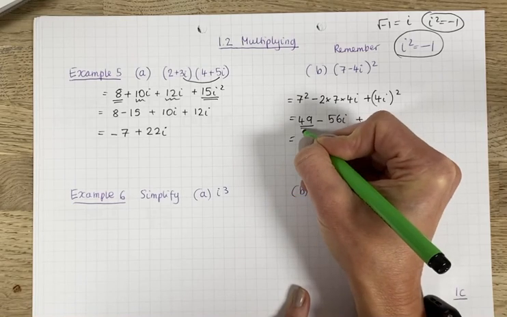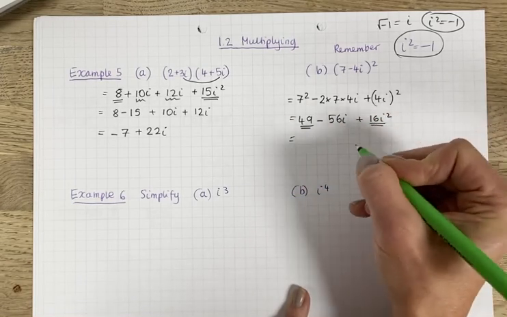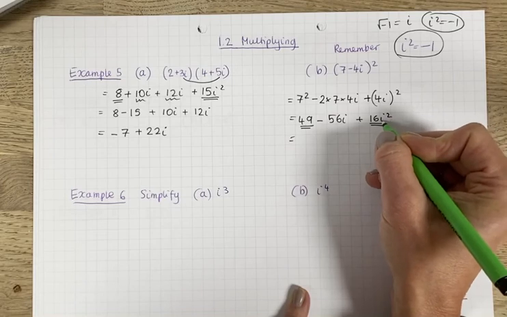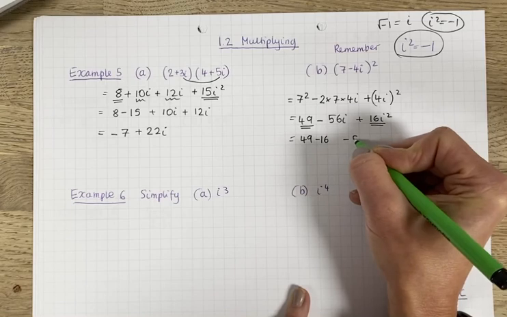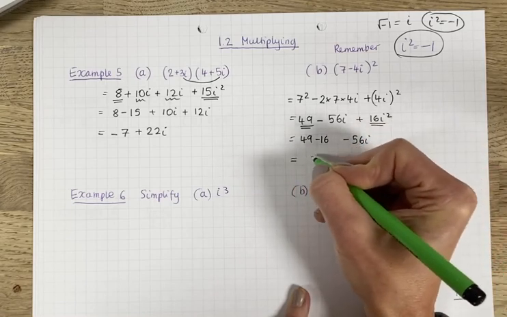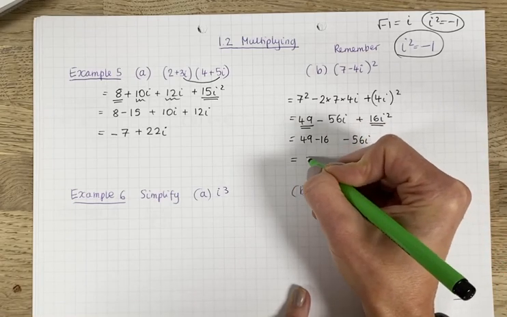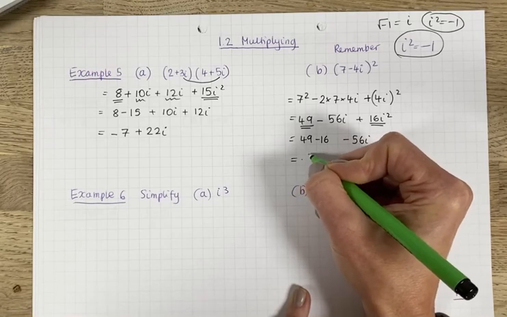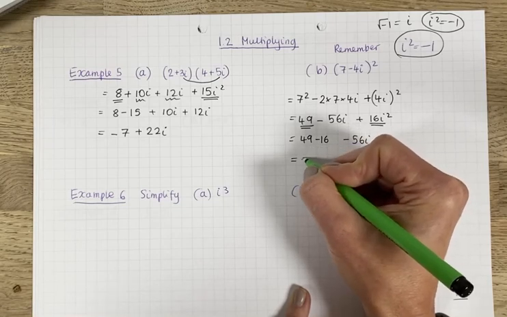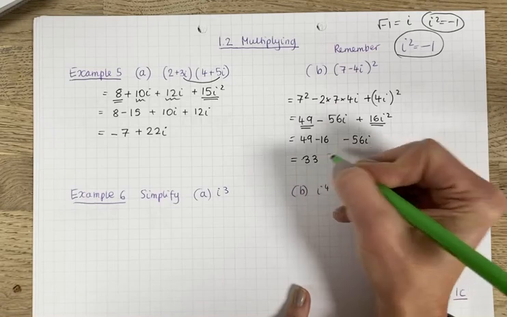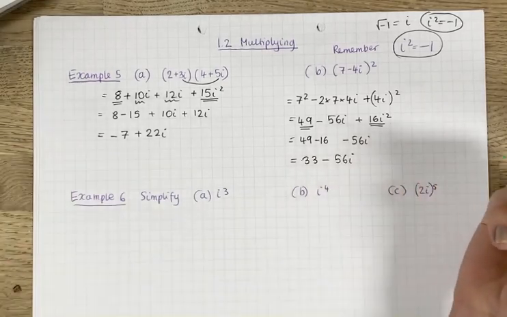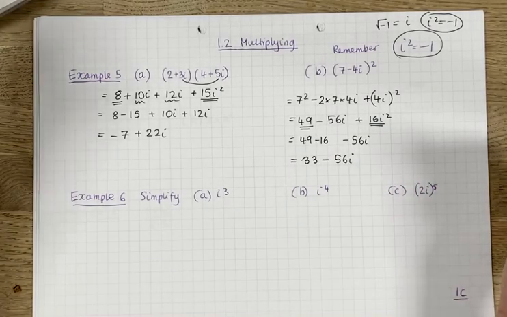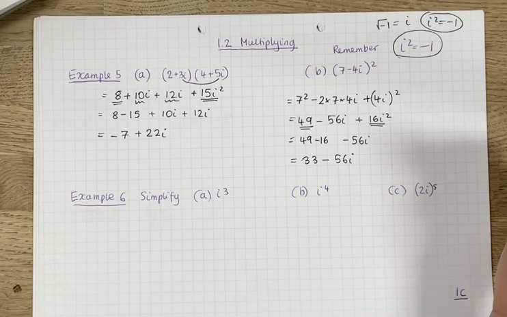The real parts are going to be 49 and 16i squared, because that will go to minus 16, and then minus 56i. So that's going to be 49 minus 16 is going to be 33 minus 56i. Okay, so then we've got one more example.